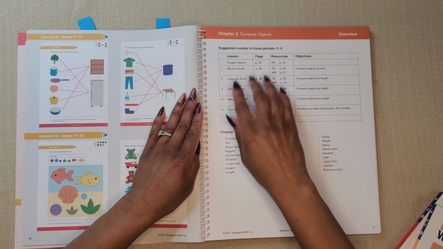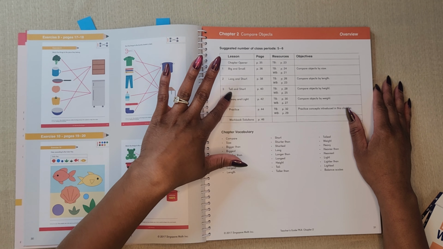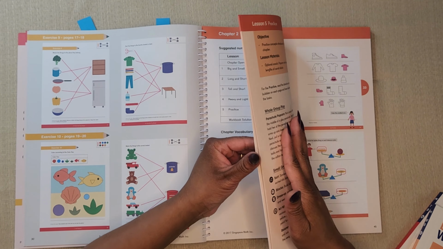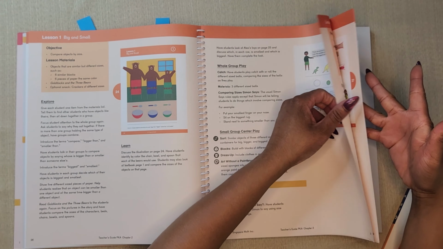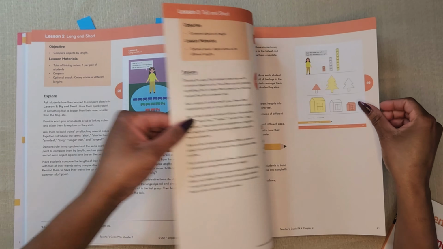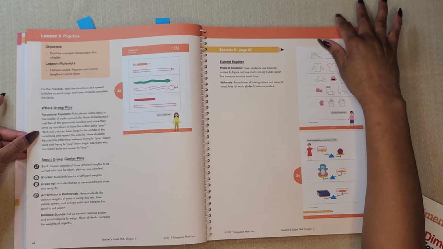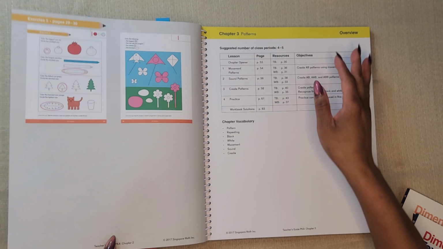So then there's chapter 2 overview. You're learning big and small, long and short, tall and short, heavy and light. Practice workbook solutions. And here we are, big and small, long and short, tall and short, heavy and light. Then there's the practice, and then you have your workbooks.